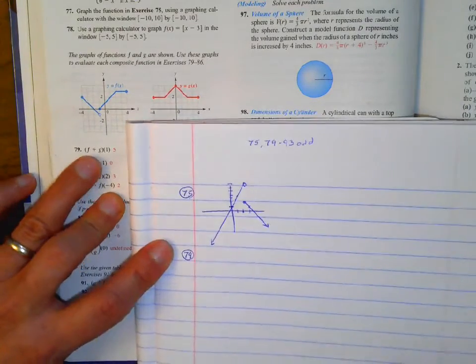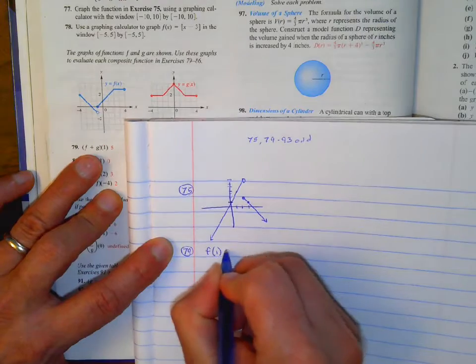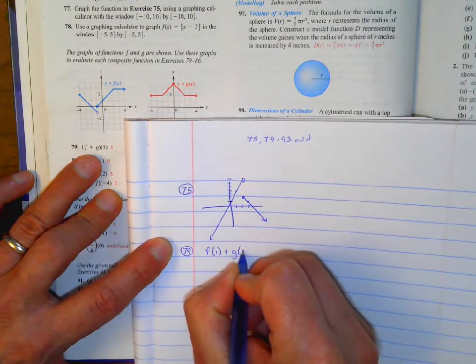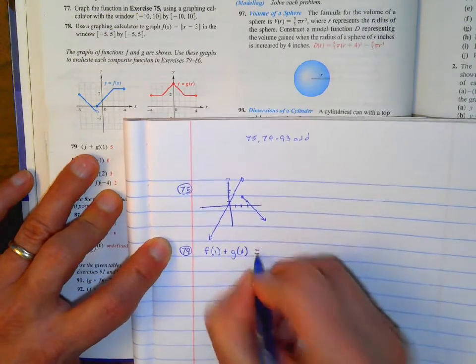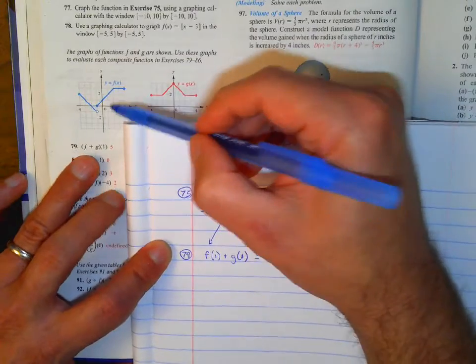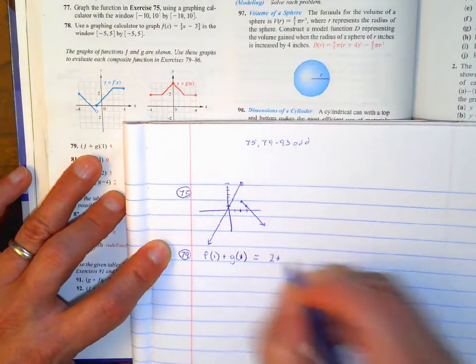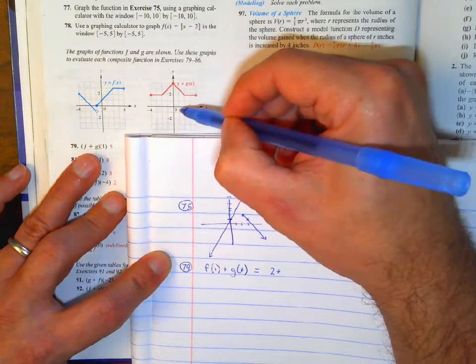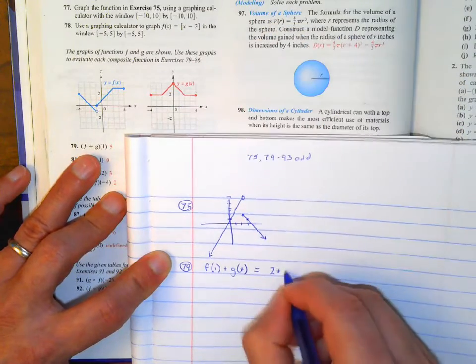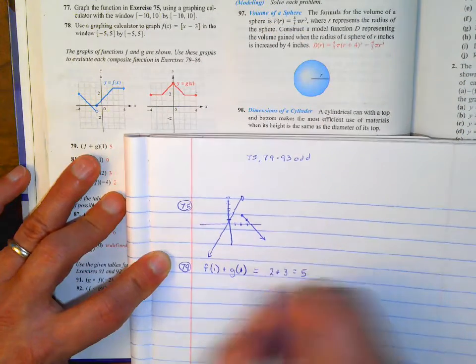Okay, we're trying to find f of 1 plus g of 1. Okay, f of 1, so here's our f of x function. At 1 is 2. And g function at 1 is 3. So add them together, you get 5.